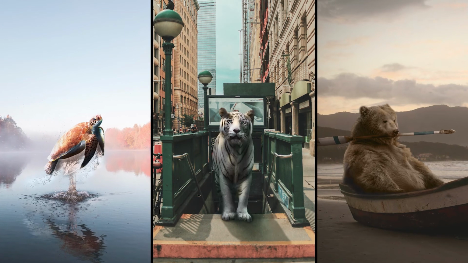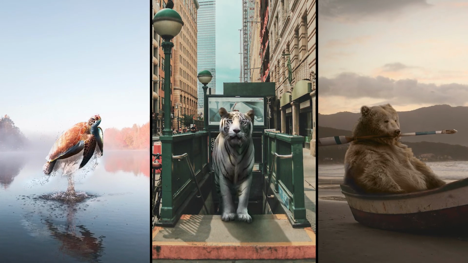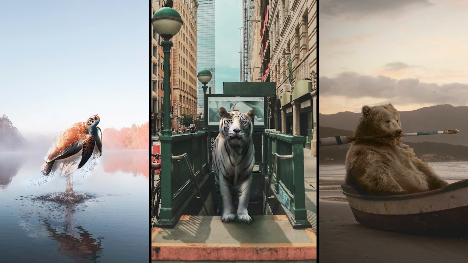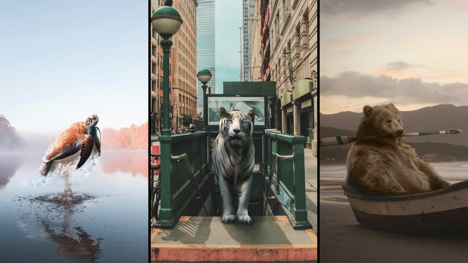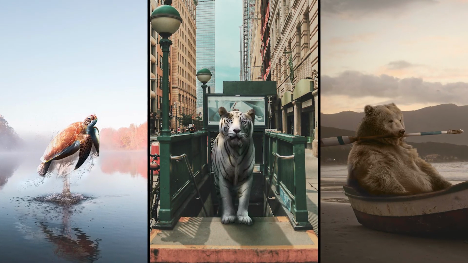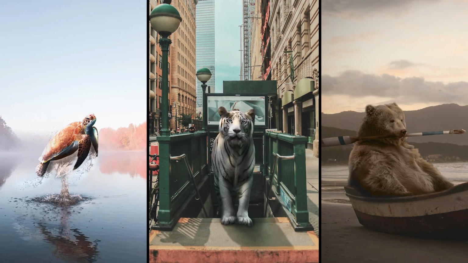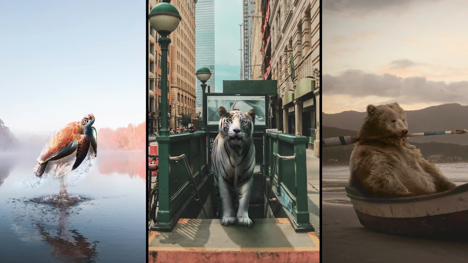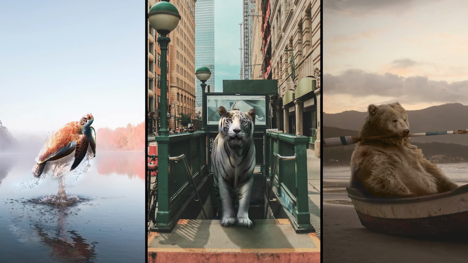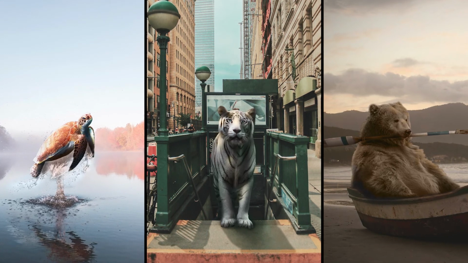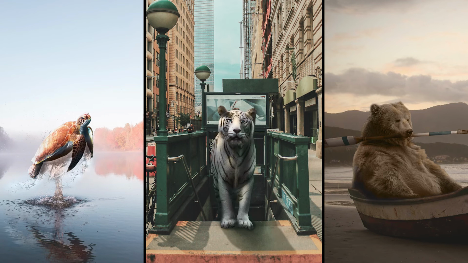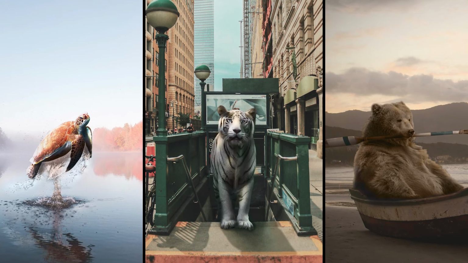I definitely think the bear is my favorite one. I think it turned out the best, with the turtle being a close second. The tiger is still really good too, but I think I overworked the shadows and the bounce light and everything like that a little bit too much, and it makes it look a little kind of CGI or a little bit fakeish, but it's still really a beautiful image and it looks good. It just looks a little overworked like that.